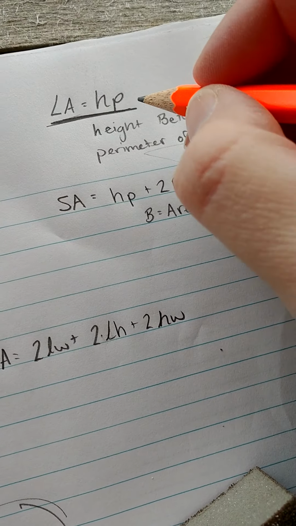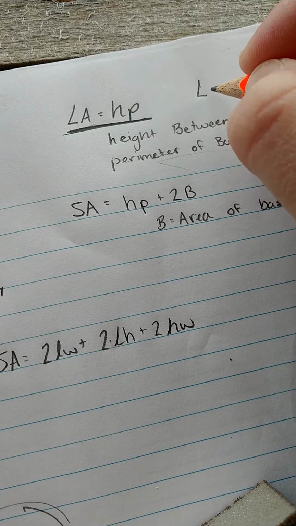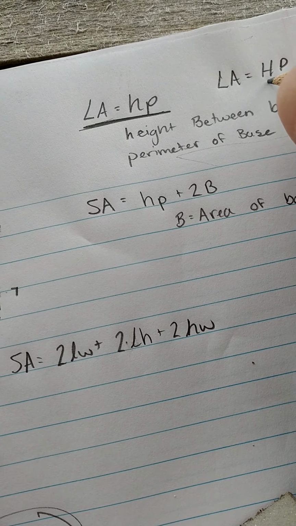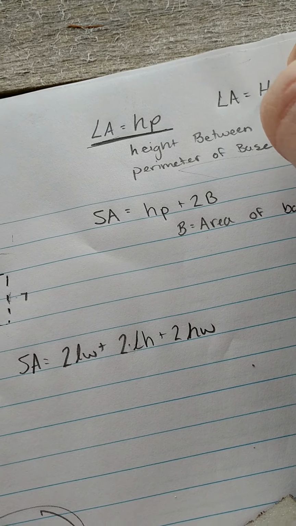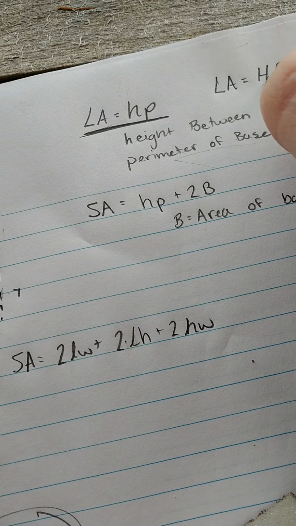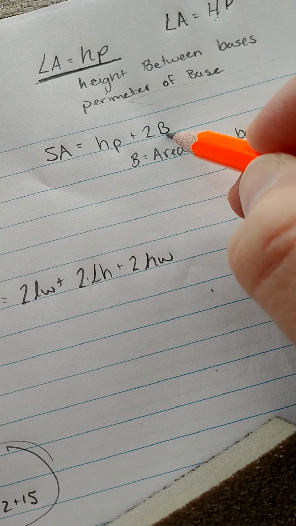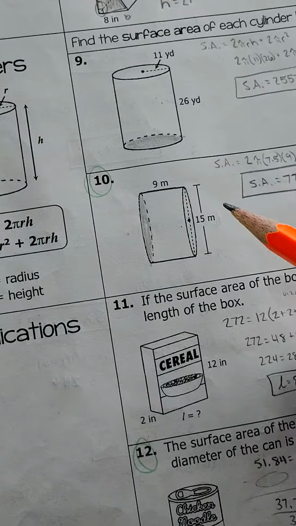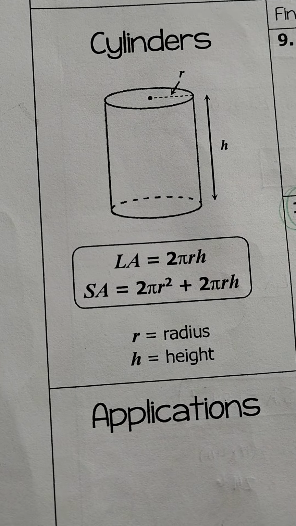If it would make you feel better, you can change this formula, LA equals HP, and make it a capital H, and that way you know there's a difference between the H you use here and the H you might possibly have to use here. Completely up to you, though. All right, moving on. Cylinders are relatively easy.